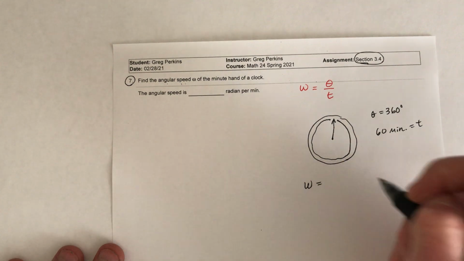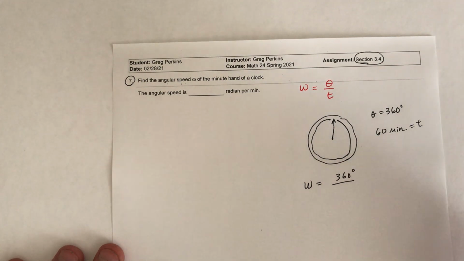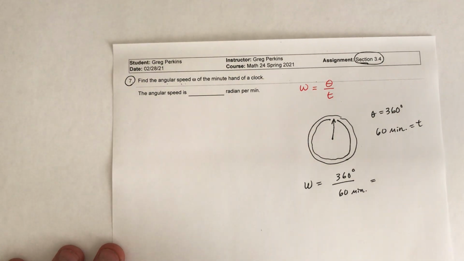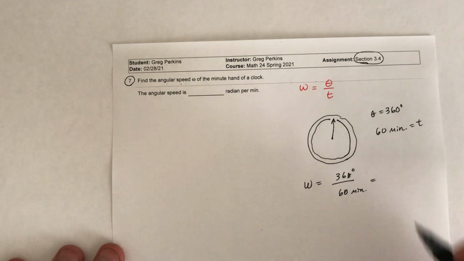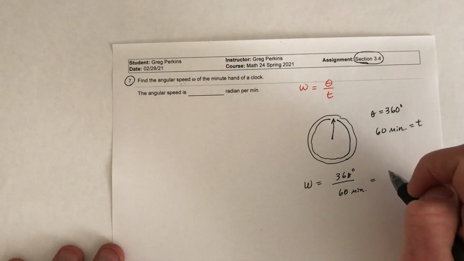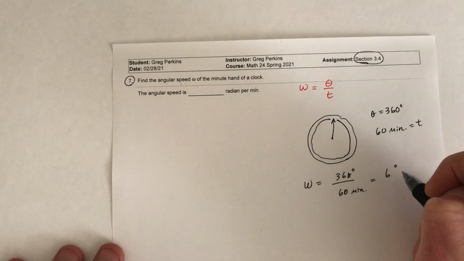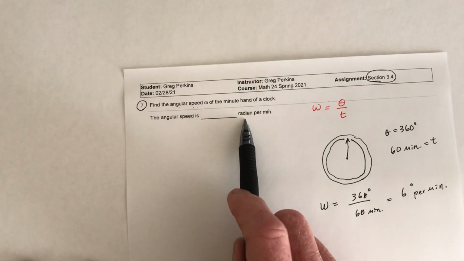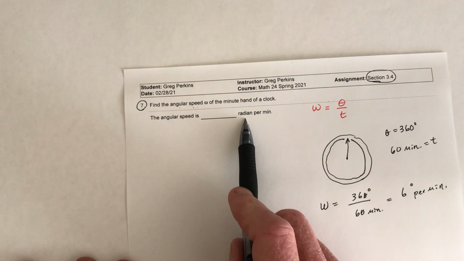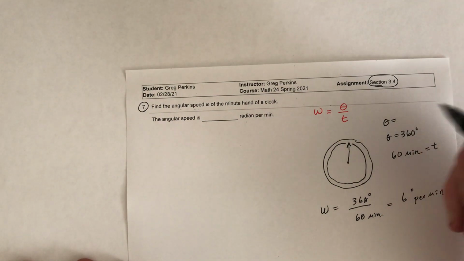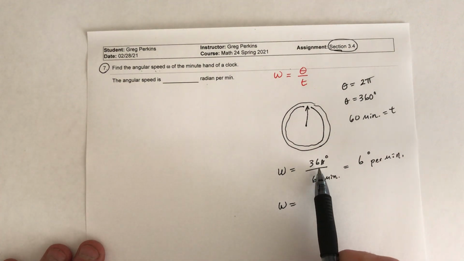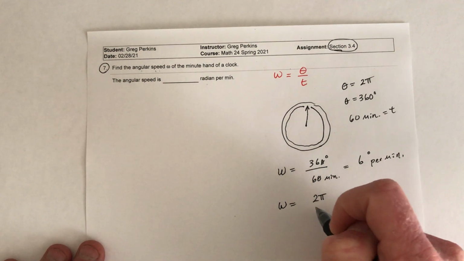So the angular velocity is 360 degrees divided by time, 60 minutes. And then, let's see, I could cancel the zeros, and then 36 divided by 6 is 6, and it's in degrees per minute. Now, once again, go read the directions. Oh, they said to use radians. Well, that's okay. That just means that over here, instead of using 360, I should use 2 pi. So 2 pi divided by 60.